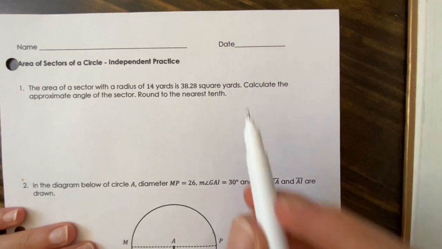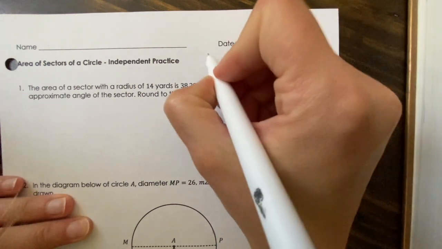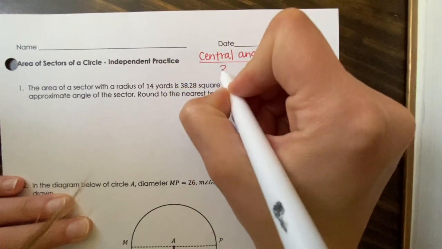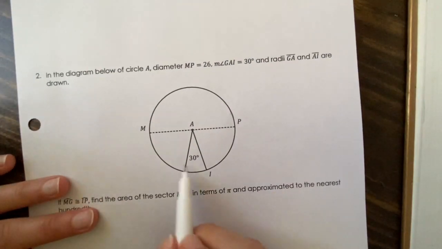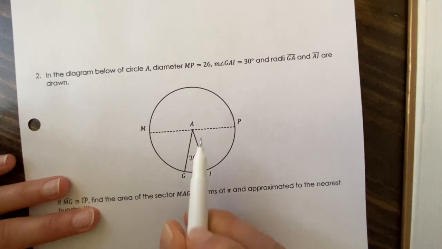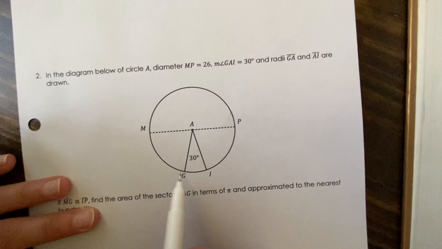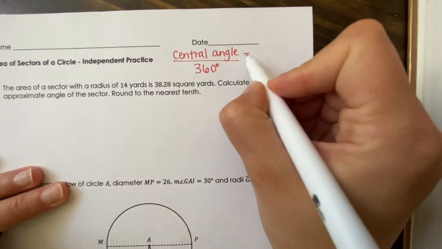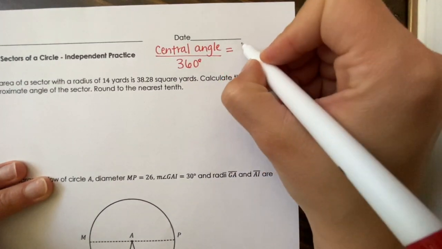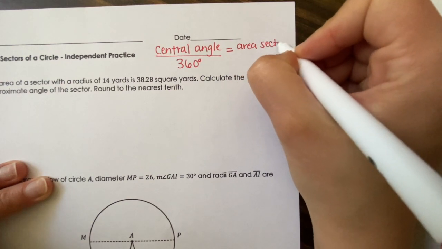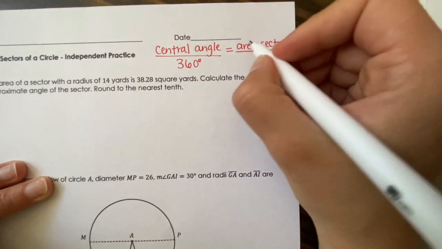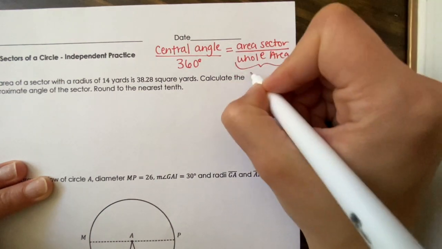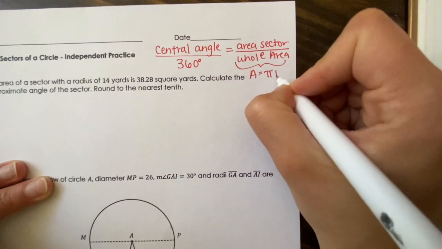It doesn't matter which side you start on. It's going to be your central angle out of 360 degrees. Depending on how big this angle is determines how big the area is going to be. If you have a larger angle, it's going to cover a larger amount of area. So part of the angle out of the whole angle equals the area of the sector out of the whole area, which is pi times the radius squared.